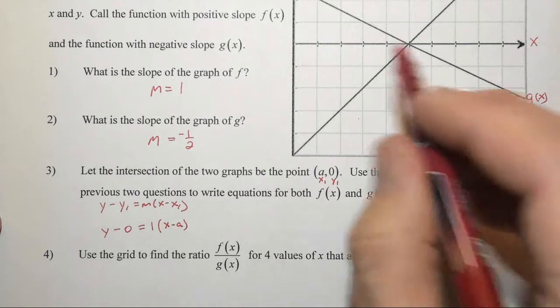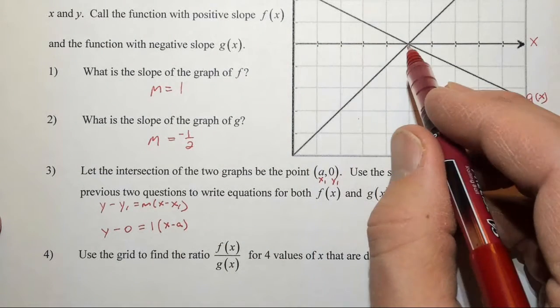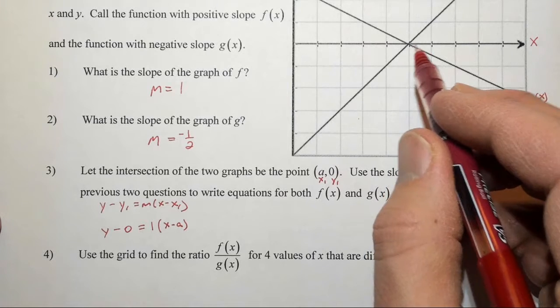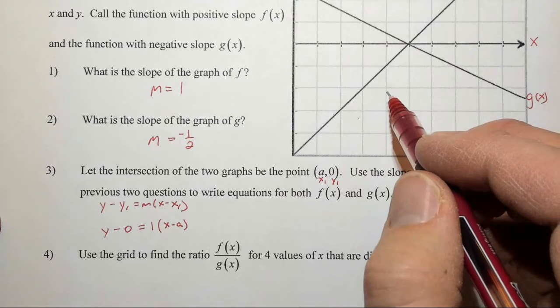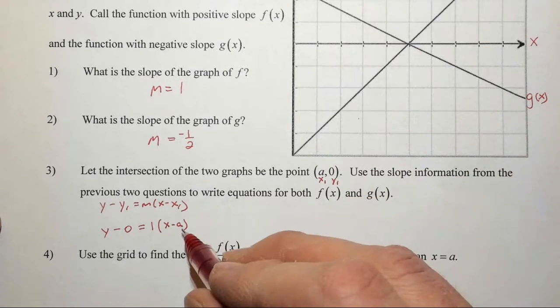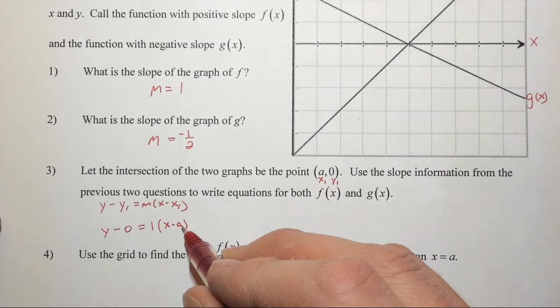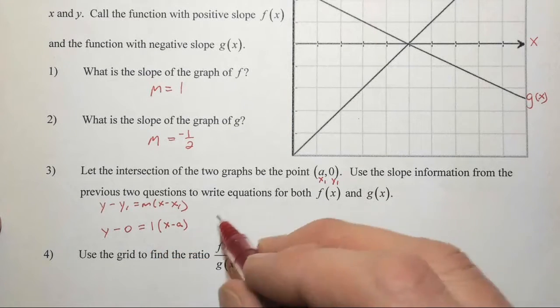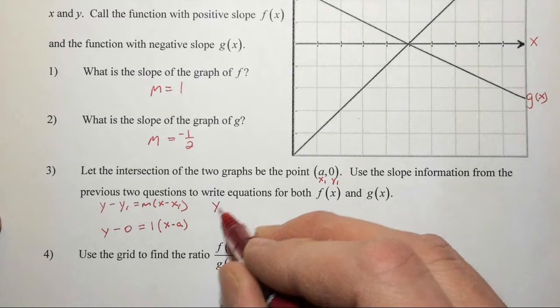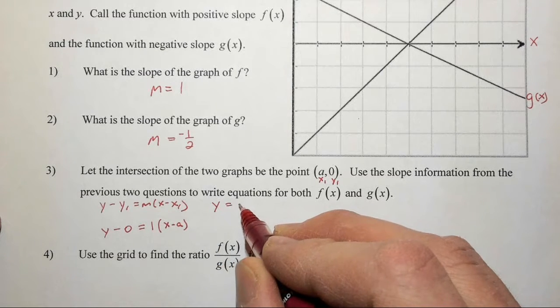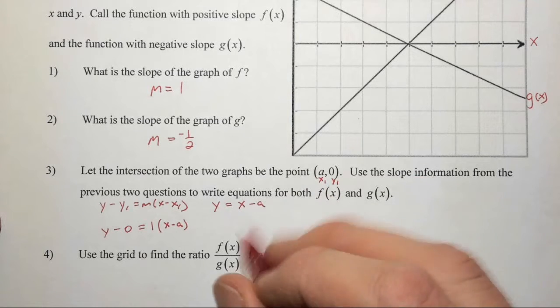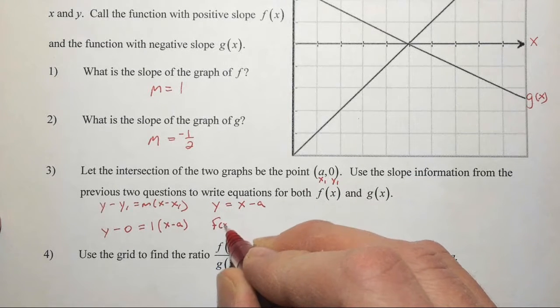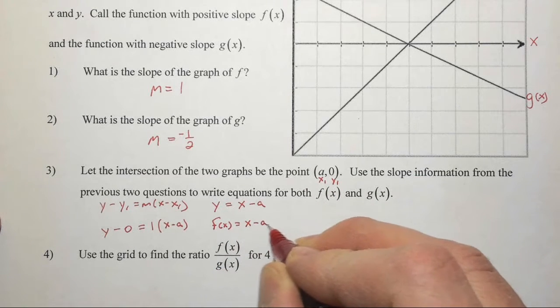A is just some number. It could be 1, 2, 3, 4, 5. It might be 5, it might be a little less than that. We're not quite sure, but it doesn't really matter. It's just some number. And so this can be simplified. We don't need the minus 0 there, so we end up having y equals x minus a. And again, this is our f of x function. So what we really have here is f of x equals x minus a.